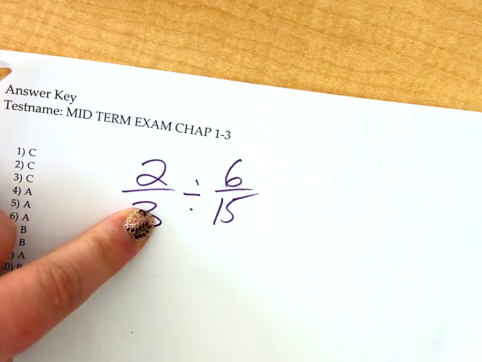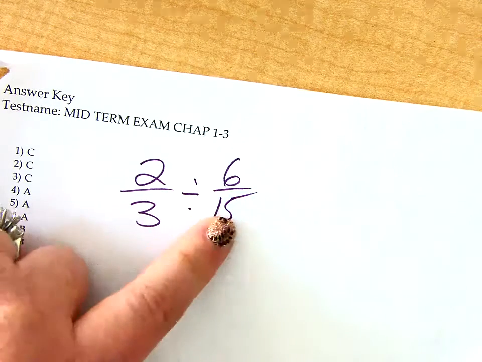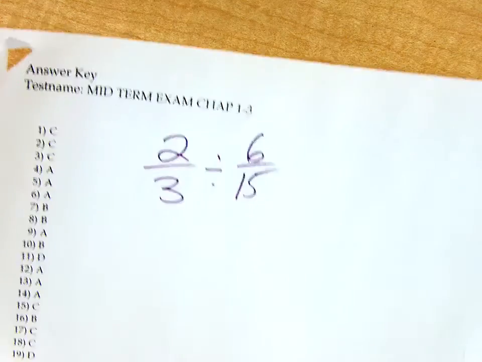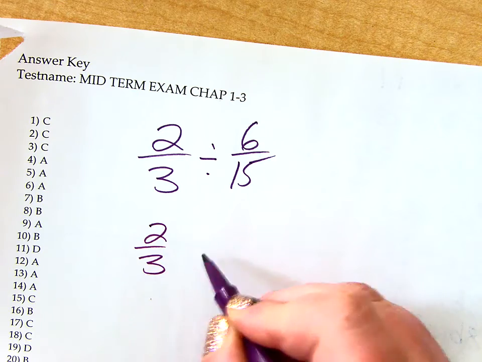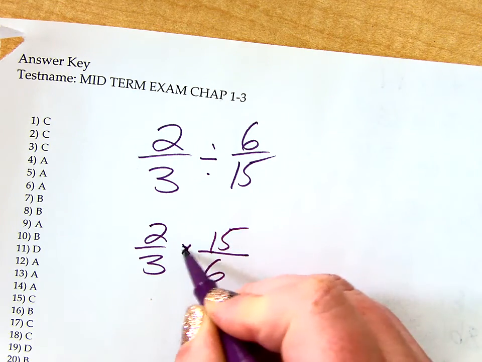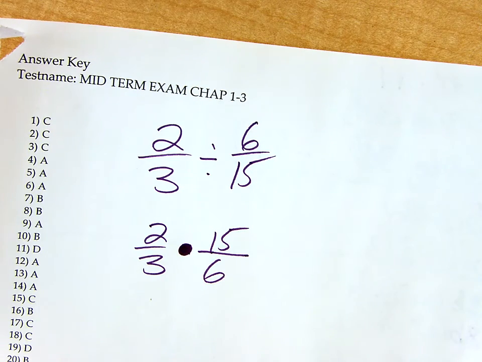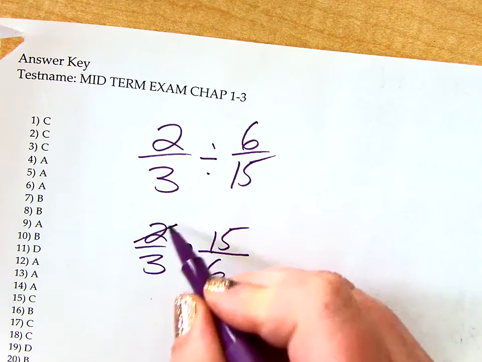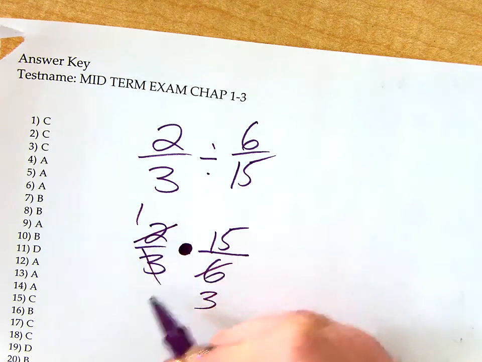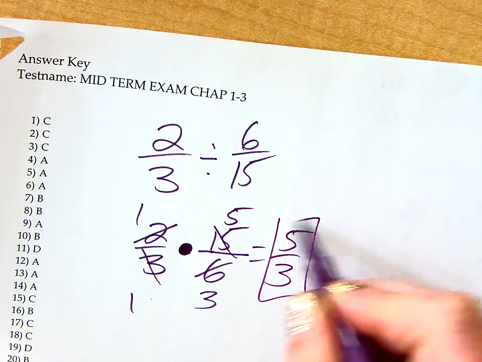You keep the first fraction exactly as it is. You change the division to multiplication, and you flip this one over. So, 2/3 now becomes times 15/6. Multiplication dot. And now I can do exactly what I was doing. I could reduce 2 and 6, 3 and 15. My answer is just 5/3.